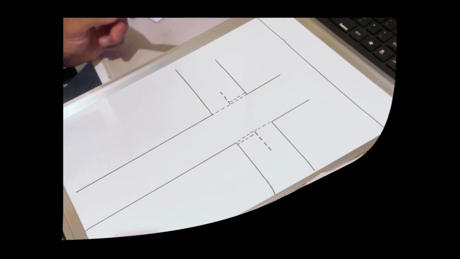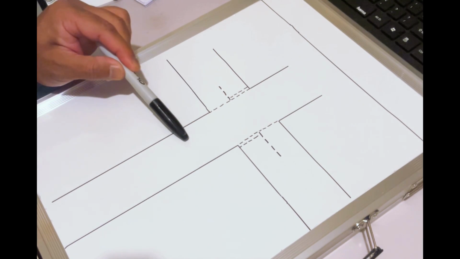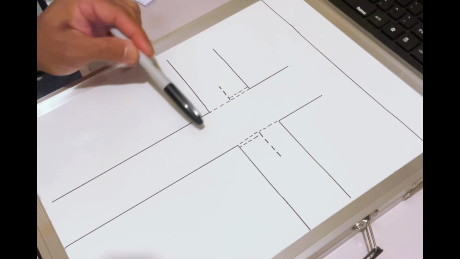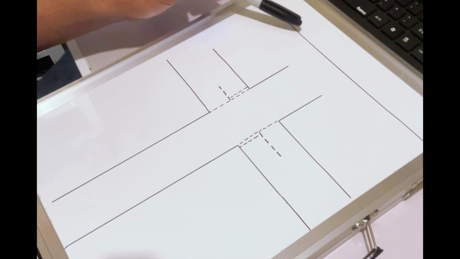So these are the clues. When you're driving, make sure you look for those things so you know where the roads are, where the next road is that you want to go in. Okay, so imagine this is the road you are driving and you want to go left or right, or at the end you want to go left or right.